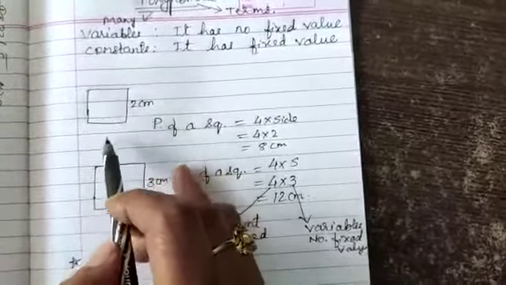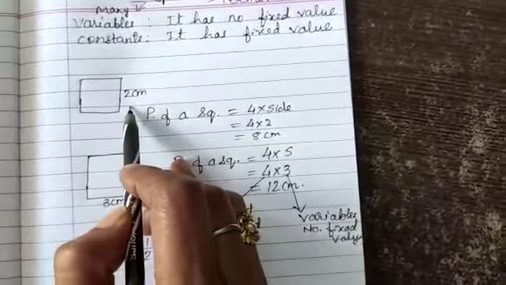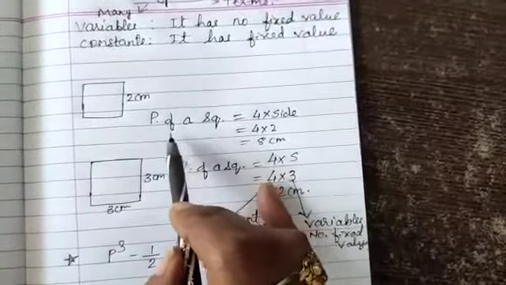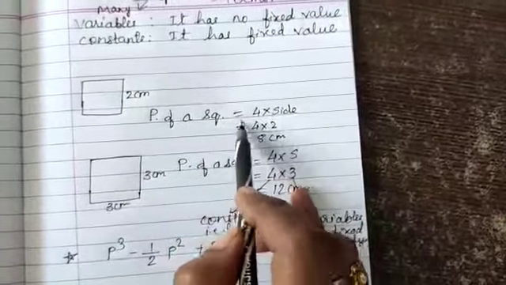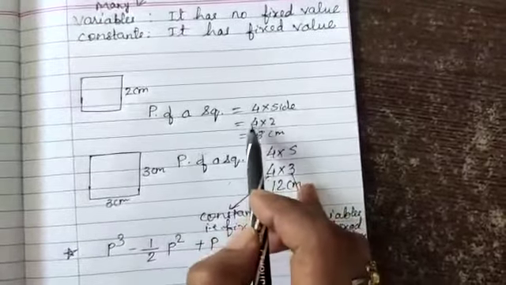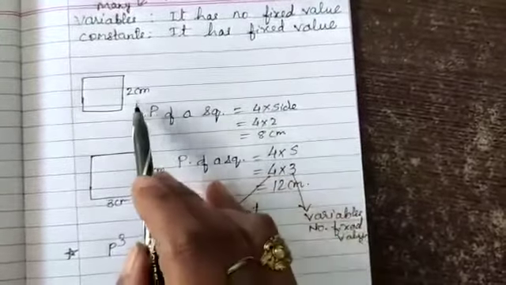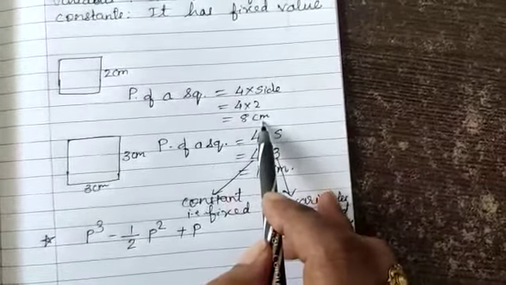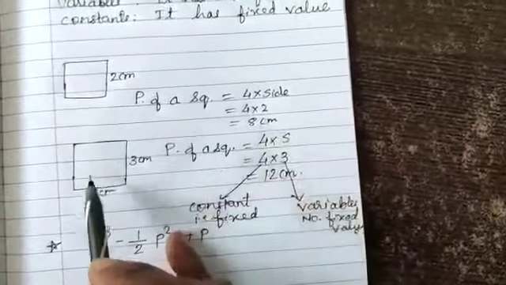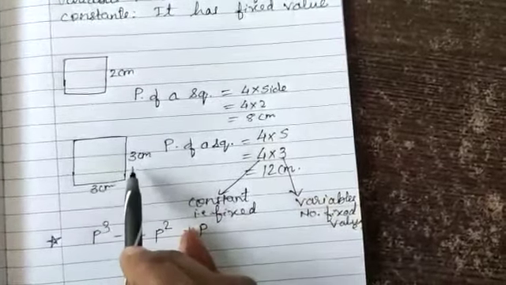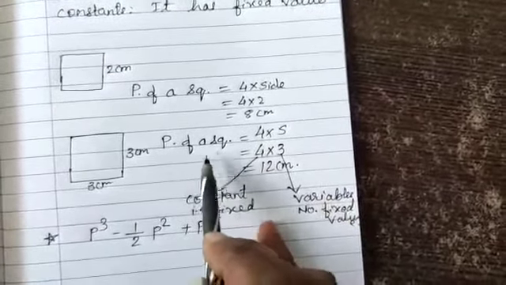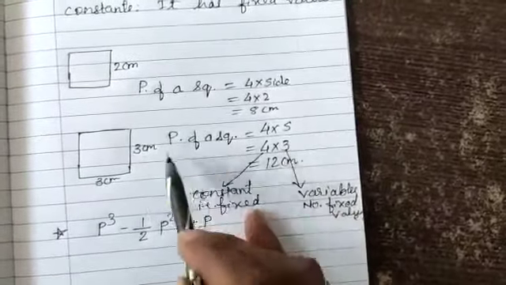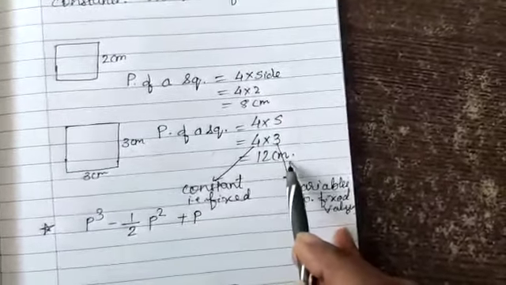I have taken a square whose length is 2 cm. Now we find the perimeter of the square. We know the formula for the perimeter of a square is equal to 4 into side. 4 will remain as it is, into, what is the side taken here? 2 cm. So we put here 2. So 4 into 2 is equal to 8 cm. Now let us take one more square whose side is 3 cm. So perimeter of a square, same formula, 4 will be as it is. Now side will be what? 3. So it is equal to 12 cm.